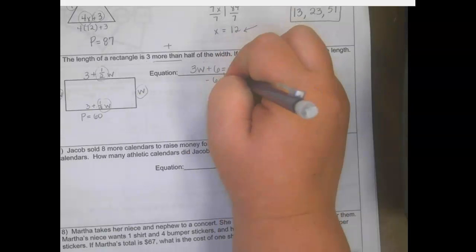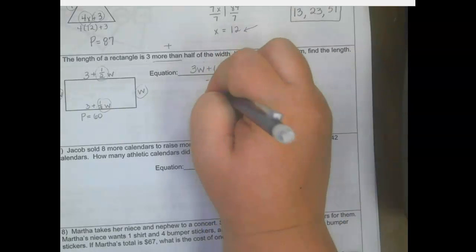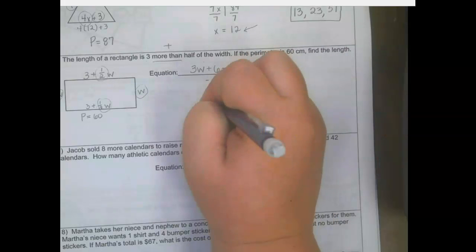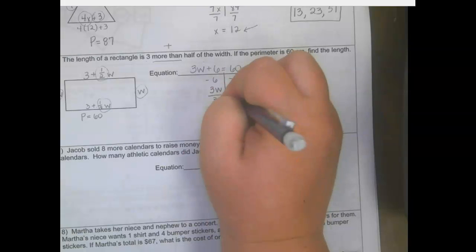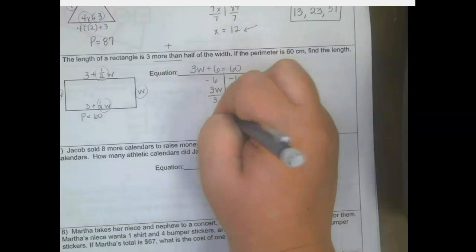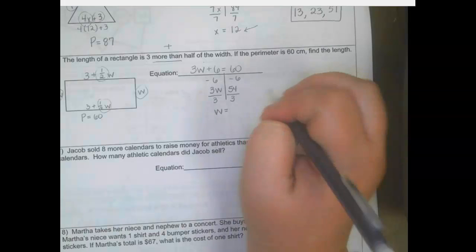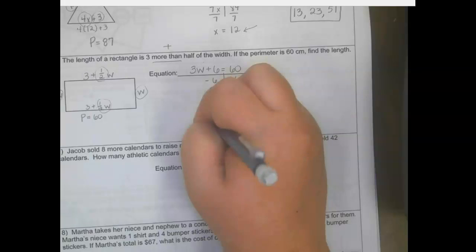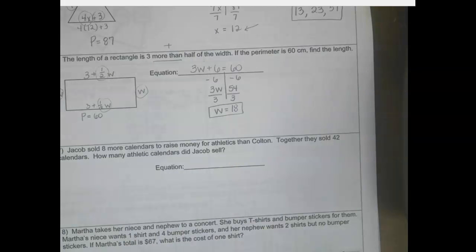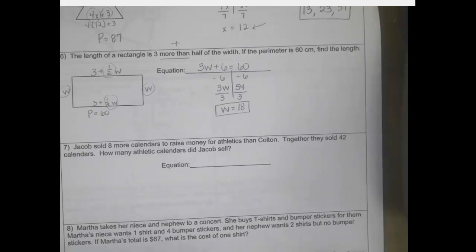Subtract 6 from both sides. Divide both sides by 3. And we get 18. All right, our question asked for the length. Well, now that I have the width, does anybody have an idea on how I can find my length? There's actually two ways to do it. What do you have for me?